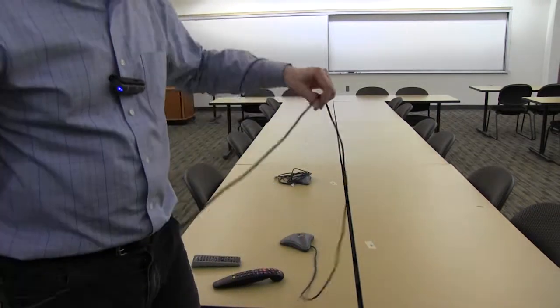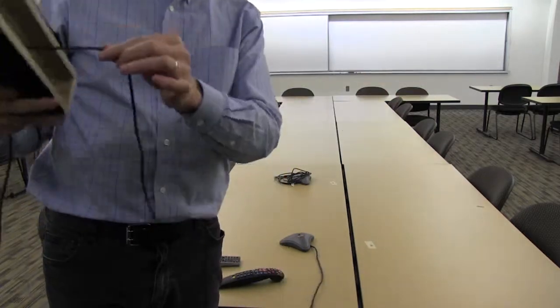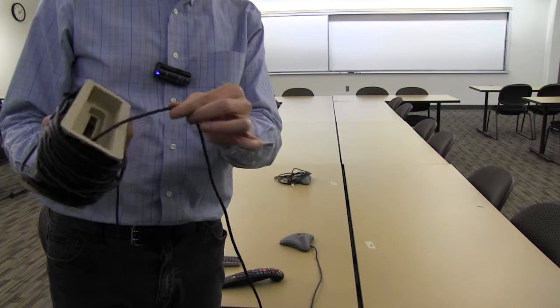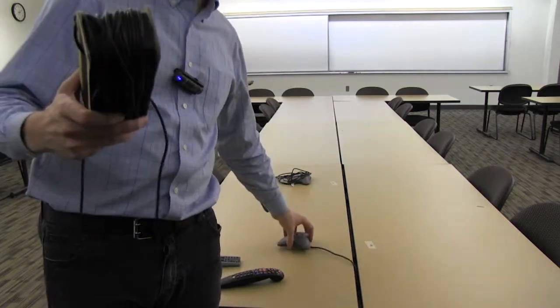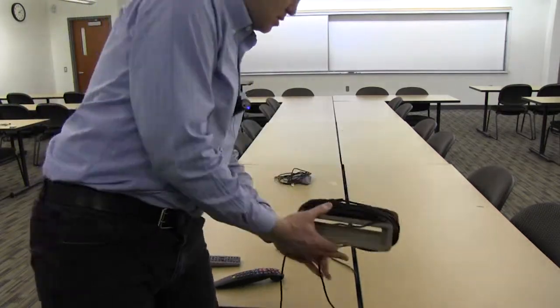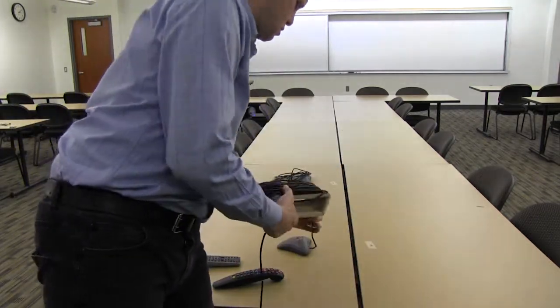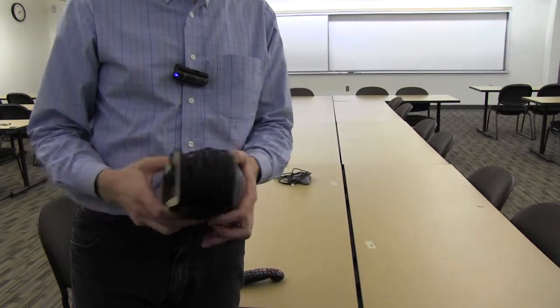Okay, so you'll see this microphone has about 5 feet between the spool itself, where it comes out of the spool, and the microphone itself. So what I'll usually do is go ahead and just wind the microphone around the spool like that. Okay, so now that's all wound up.